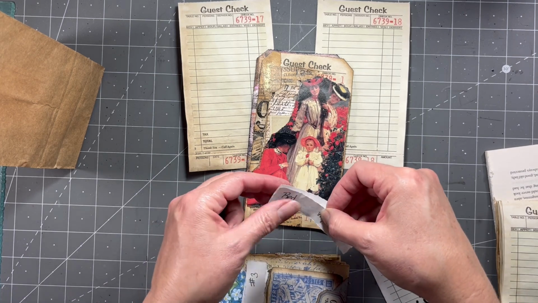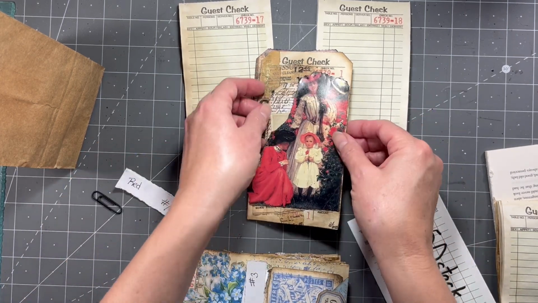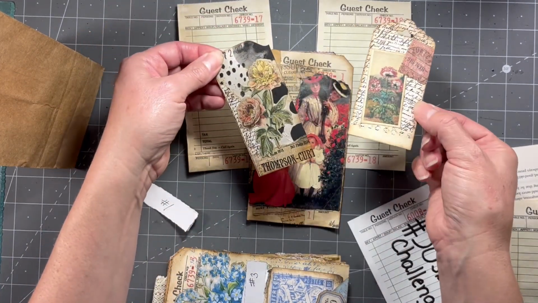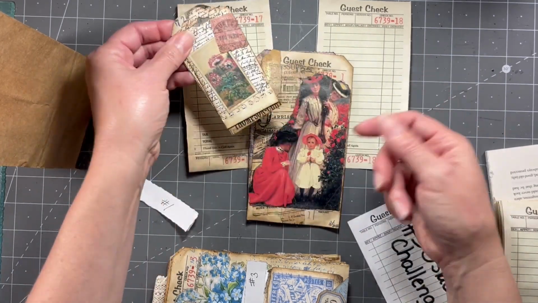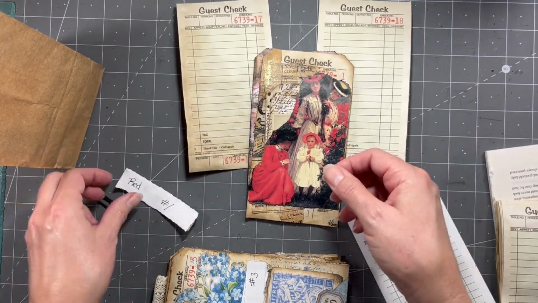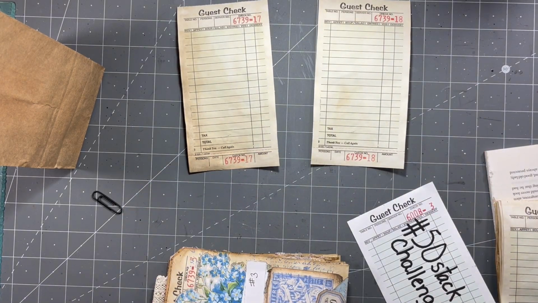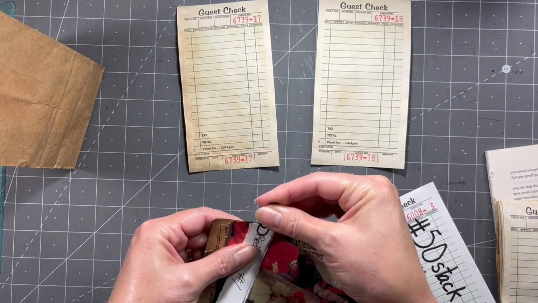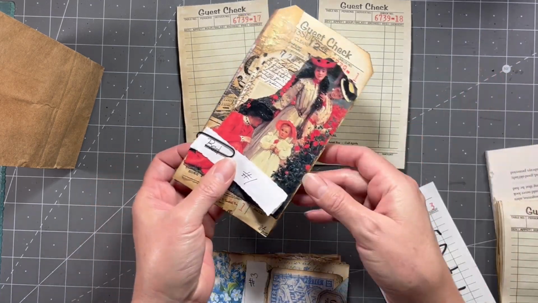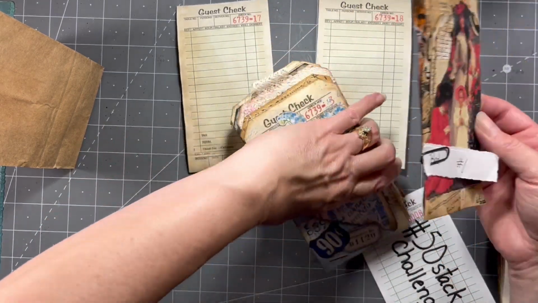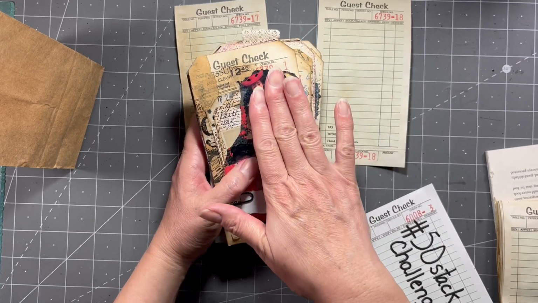So you just have to use that one prompt, and then you can use any other items that you choose, because you can see here I've added other things, and then I added tags and put different things on them. You can use whatever you want as long as you have the one prompt for that guest check. Okay, and then we're going to do this for 25 weeks. At the end of 25 weeks, you'll have a whole stack of guest checks done.